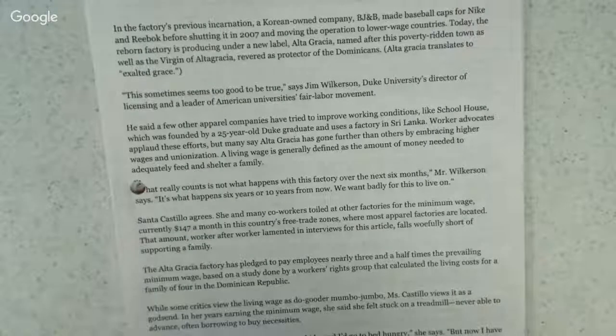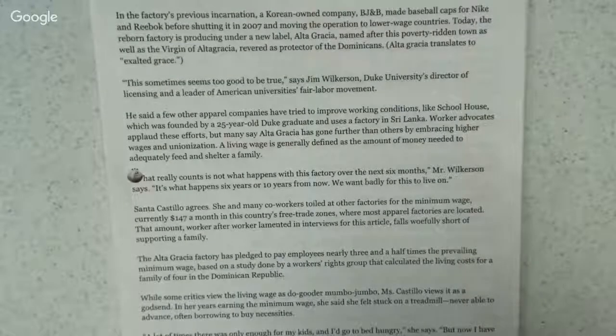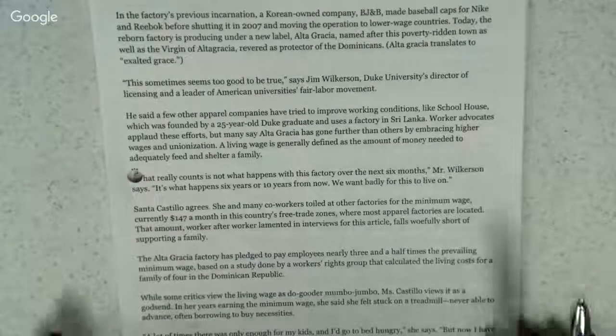With higher wages, she says, her family can move up in the world. She is now able to borrow $1,000 to begin building her future home and feels able to fulfill her dream of becoming a minister at her local evangelical church.